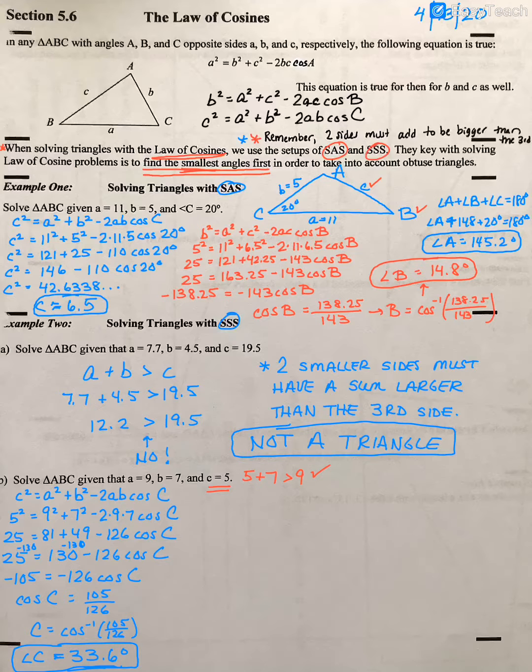Okay, what is the next angle we should find? The next angle we should find is angle B. In other words, we want to save our possible obtuse angle for the last angle. So angle B means I'm going to use the B equation. So I'm going to write down my equation just to hopefully help you guys here.